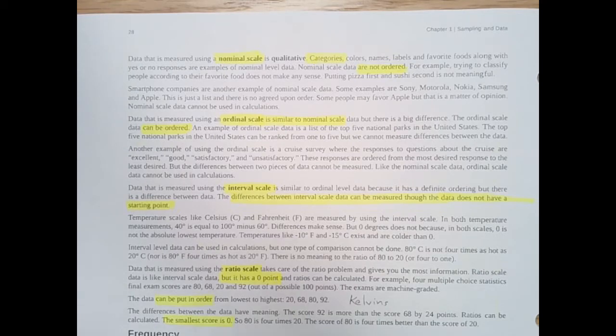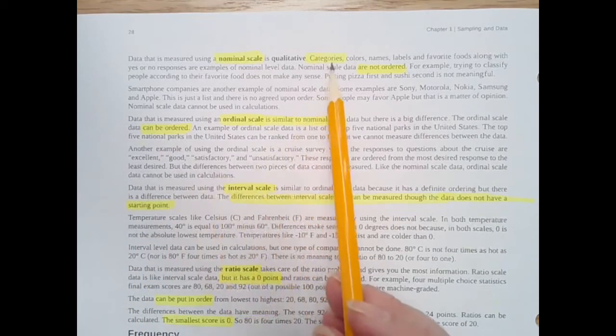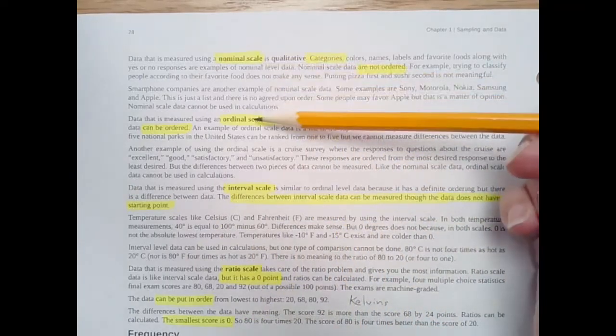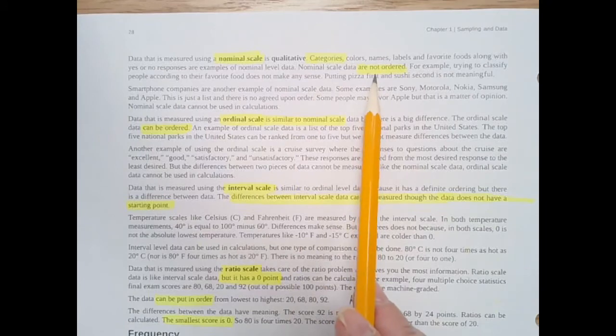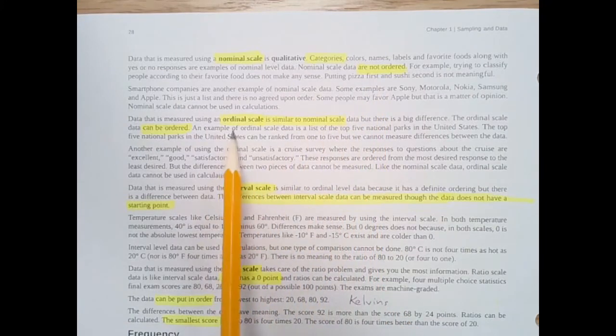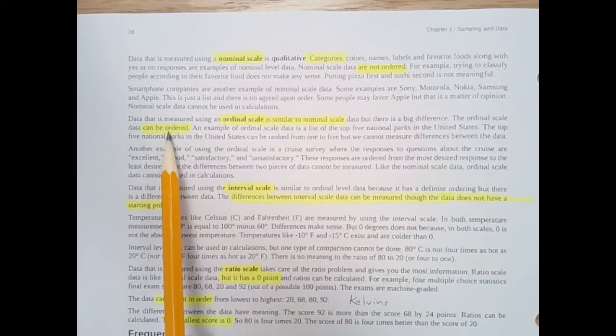All right. Ordinal is very similar, but it can be put in order. Something like if you're taking a survey and it says that you strongly agree with, disagree with, or strongly disagree with, we can put those in order, but they're still categories. So nominal and ordinal are very similar. Nominal does not have order. Ordinal does have order. And then we have interval and ratio.